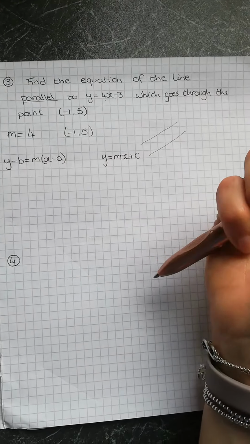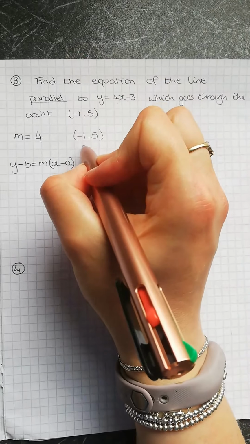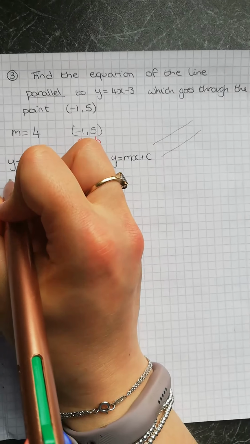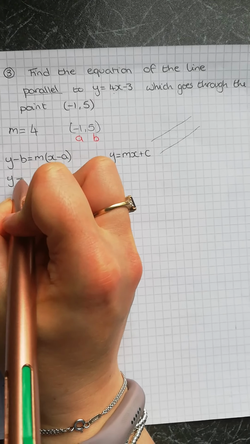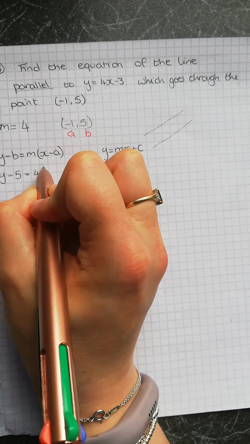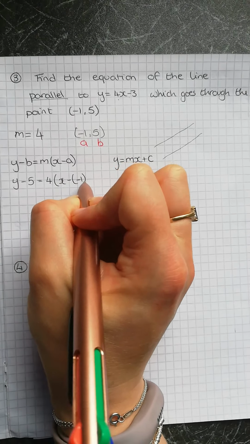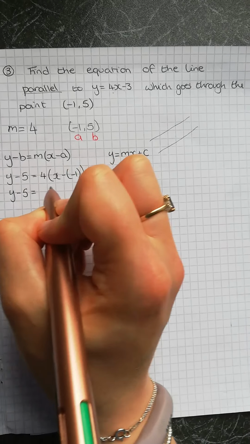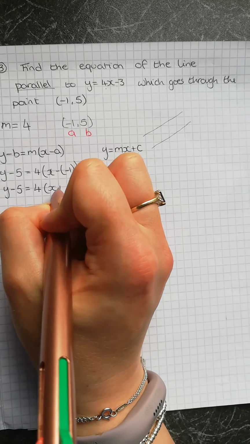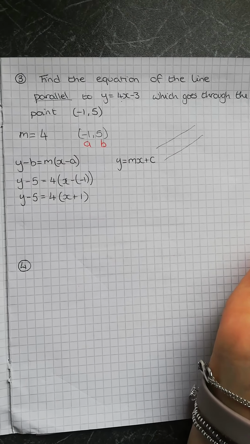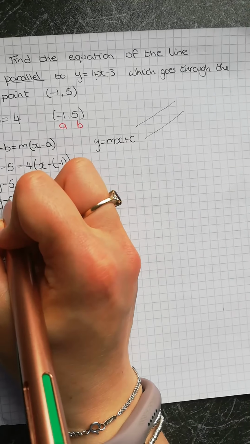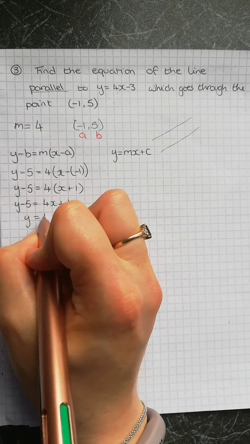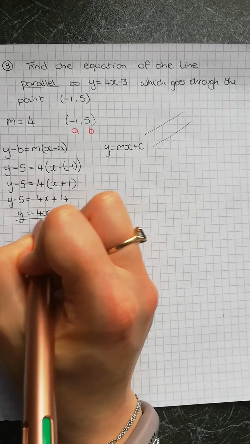If we're using the y minus b one first of all, then this is your coordinate that you're using, a and b, so -1 and 5. So if we substitute that in, we're going to have y minus 5 equals 4 bracket x minus minus 1. I just need to multiply that out and tidy it up. Let's tidy up the double negative inside the bracket first of all. So 4 bracket x plus 1. y minus 5 equals 4x plus 4. So y equals 4x plus 9 is the equation of the line.